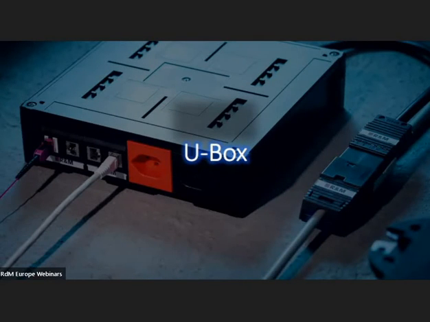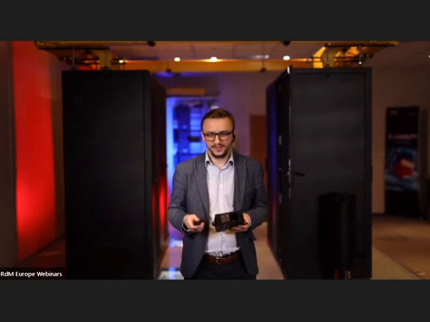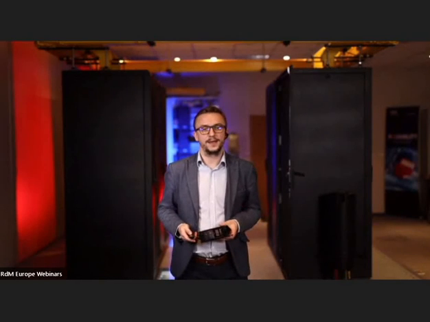Welcome again. Another product that needs special attention is the U-Box. It's a small box that can be used in many places, but I will tell you about this on the next slides.